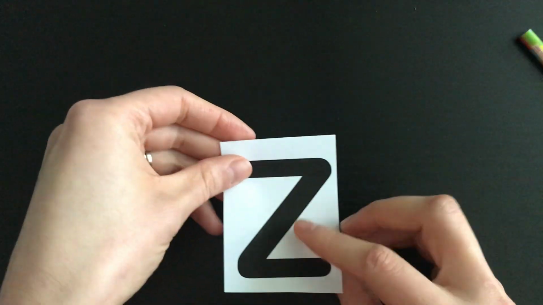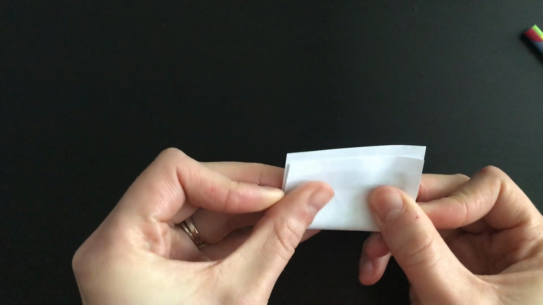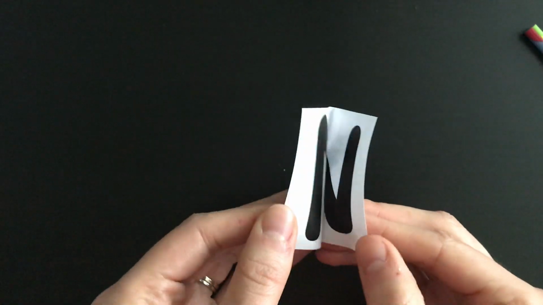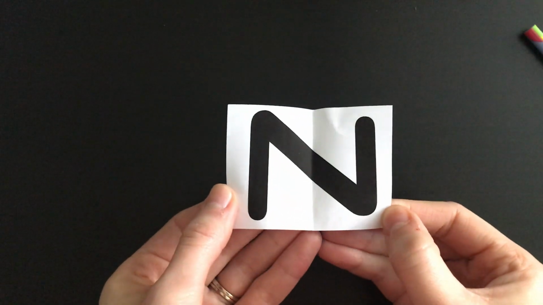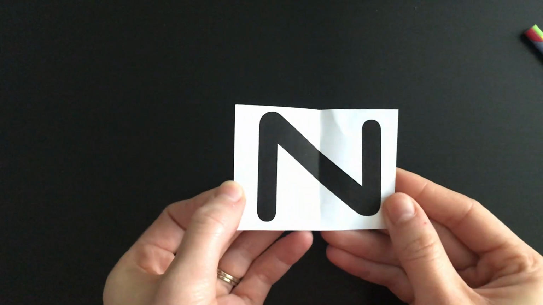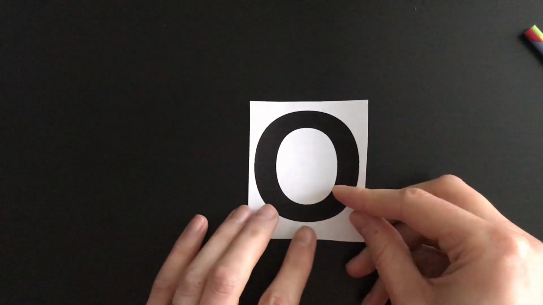But let's fold it just to be sure. Yeah, so that looks like it does not match up. They're facing opposite ways. So you gotta be very careful with that. So Z, no symmetry.